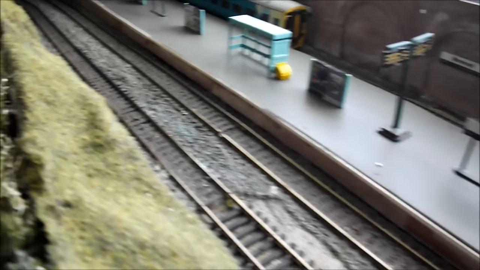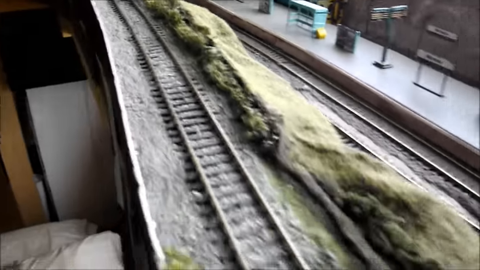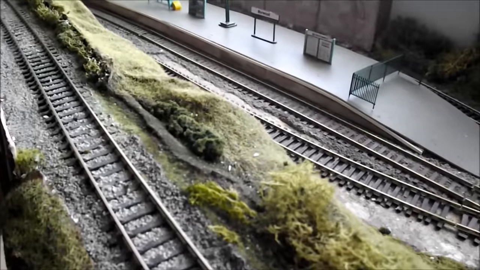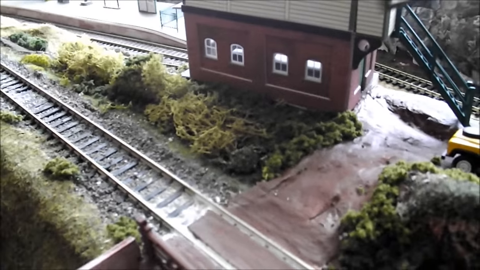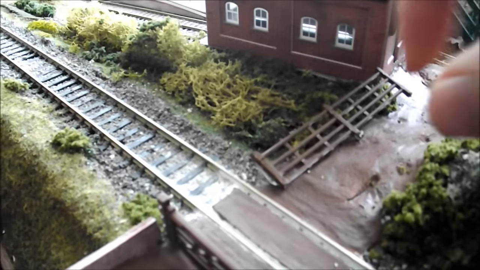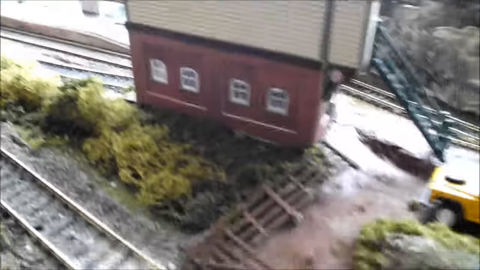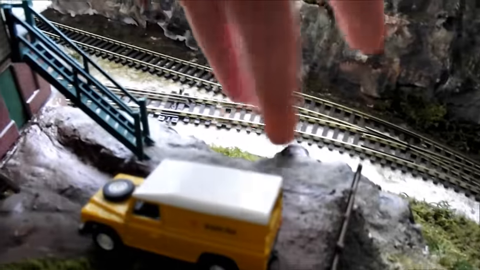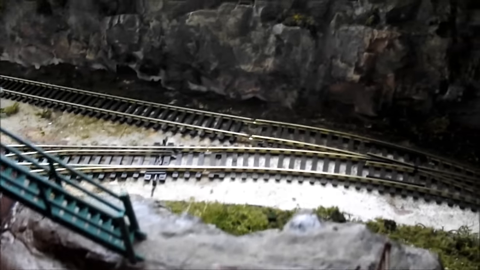Then we've got the branch line coming down, and then we've got the signal box which is overseeing this. I've got some fencing to glue back together because the glue just popped away, so I've just got to redo that. It's a little odd job. I haven't actually finished this bit of it because I said I was going to do a video on that. I haven't actually done that yet.